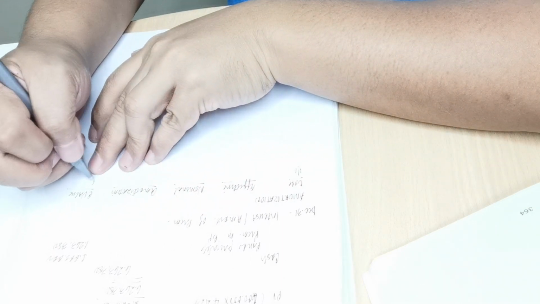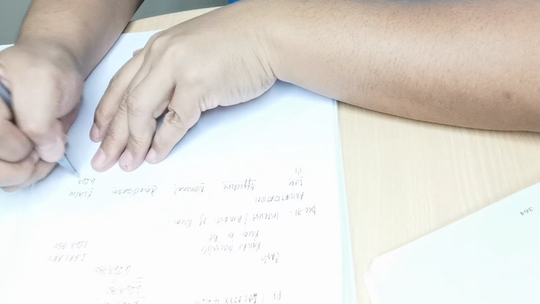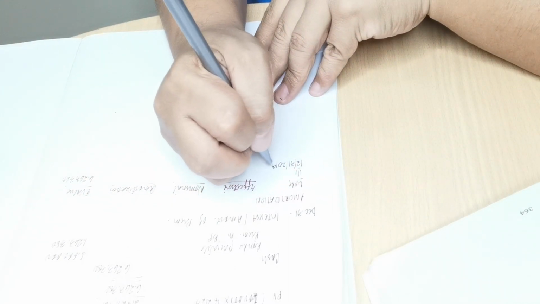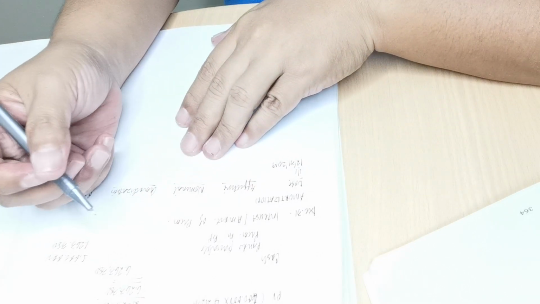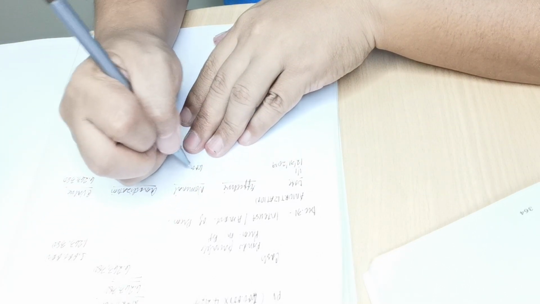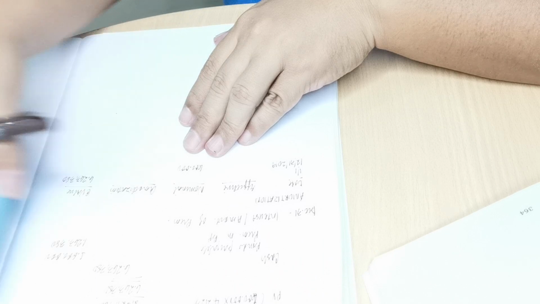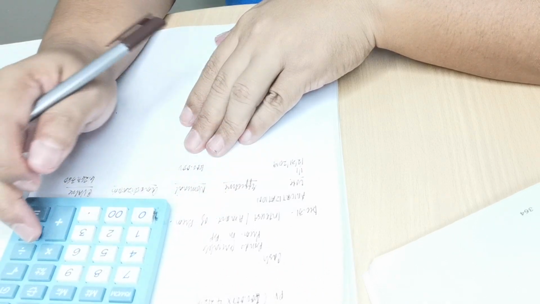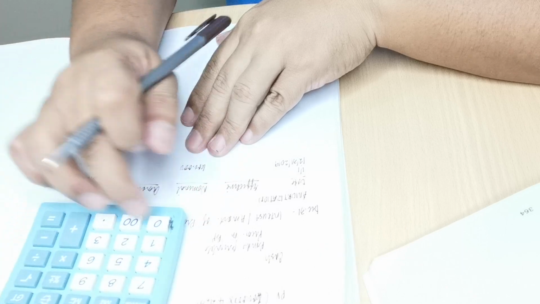Okay, so therefore, on January 1, the carrying value is 6,263,380. Okay, on December 31, 2019, nominal interest is how much? 600,000. While the effective is how much? 6,263,380 times 0.06.